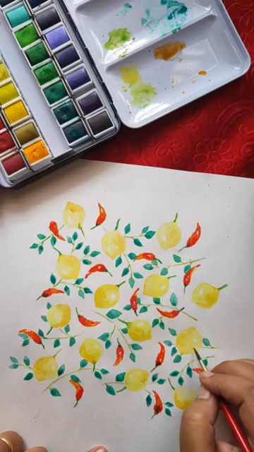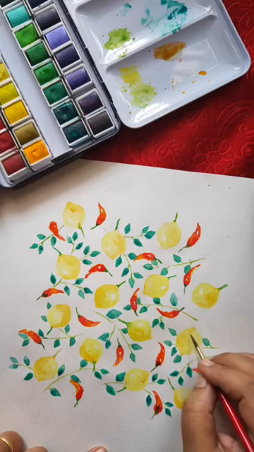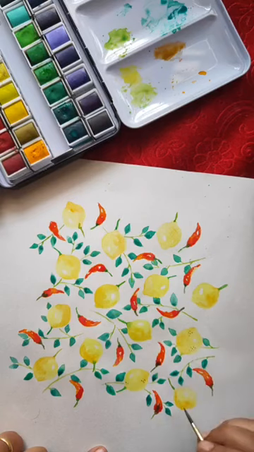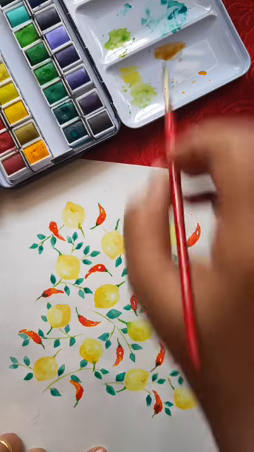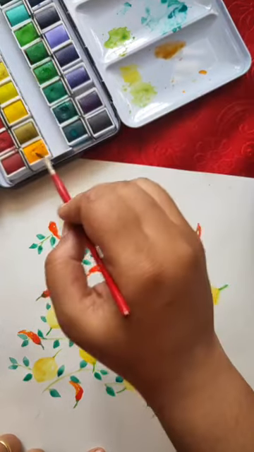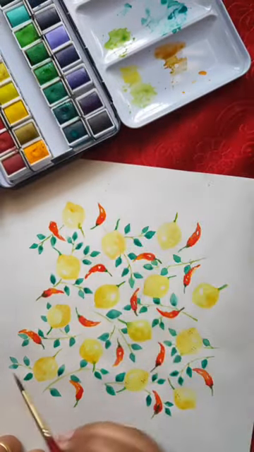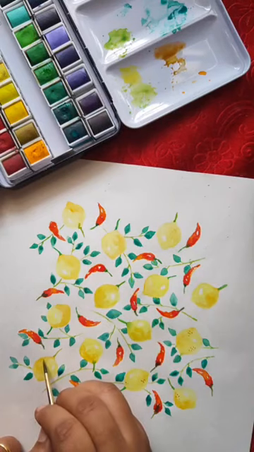Oh, look at the mistake. Did you see the mistake? Did you spot my mistake? And mistakes are bound to happen. So I painted a leaf on the stump of the lemon. Oh, well. So much for watching out.